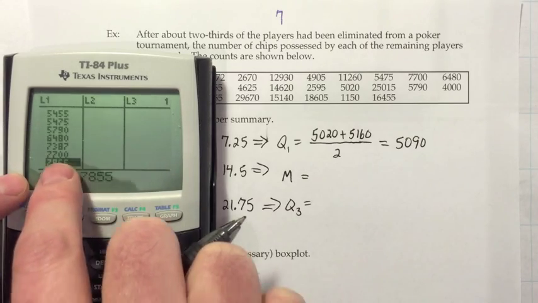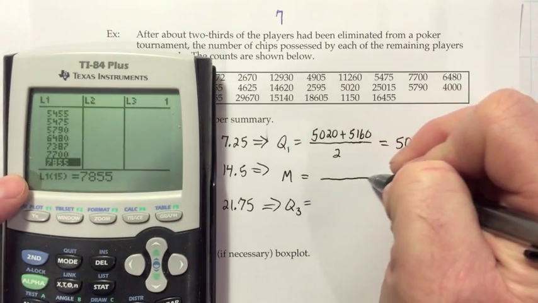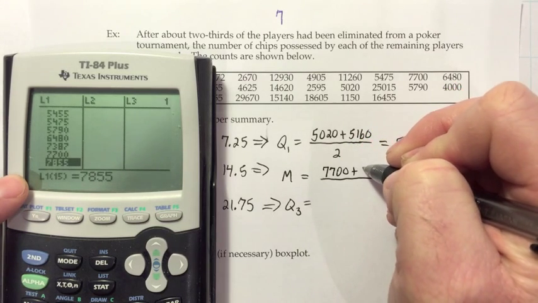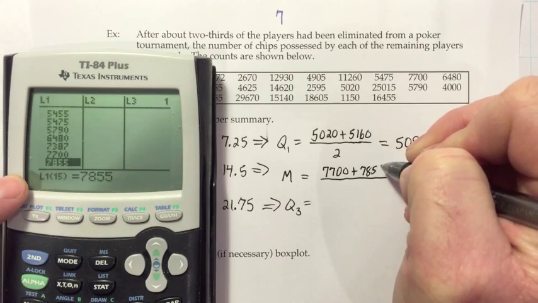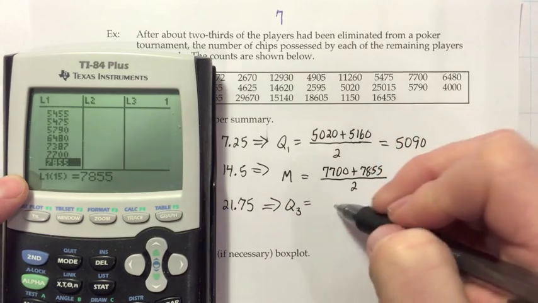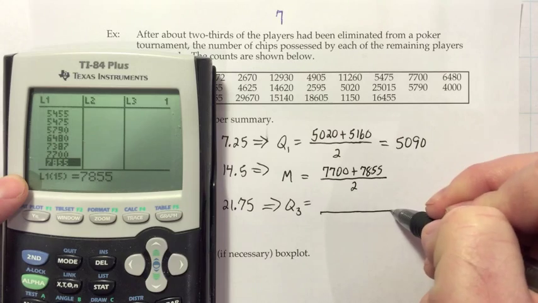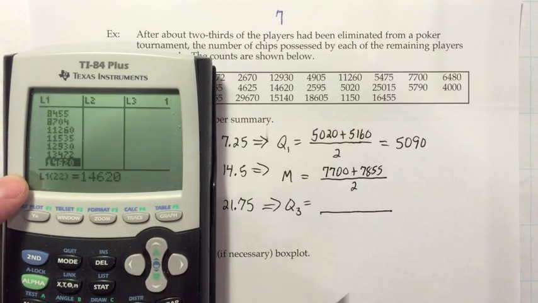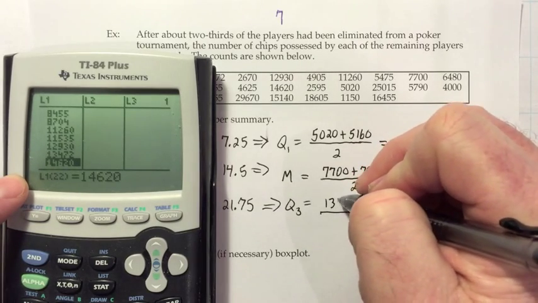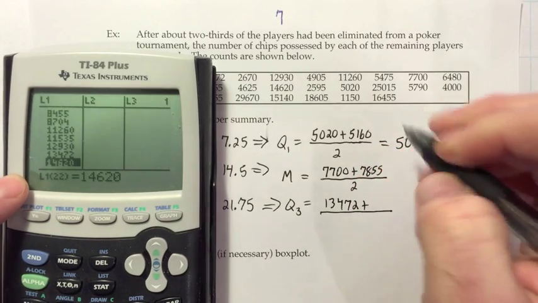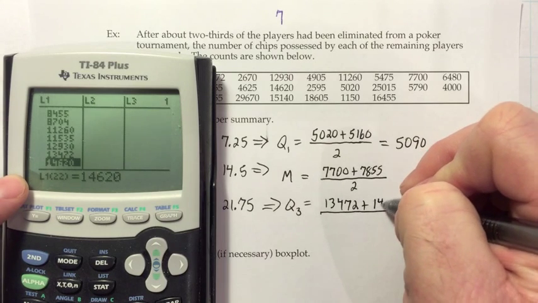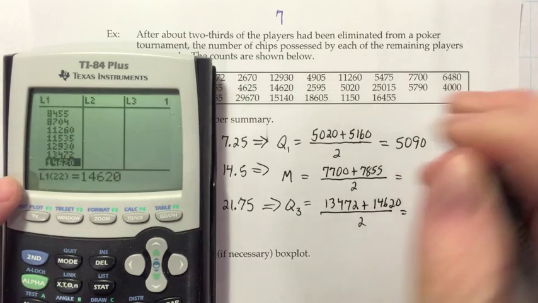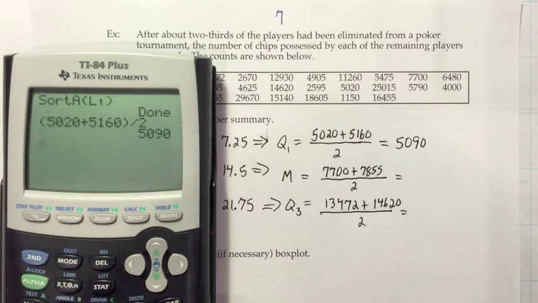I have the 15th one highlighted, so the 14th is right before that. So I have 7,700 plus 7,855. That's going to be the median if I average those two. And then for Q3, we want 21 and 22 since our location came in between those. So 13,472 plus 14,620. Average those values. And then let's exit out of here and do those calculations.